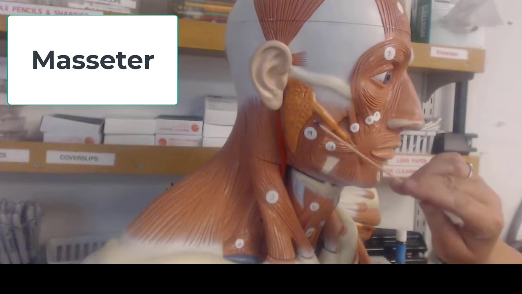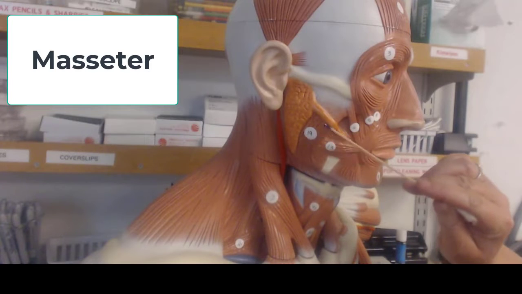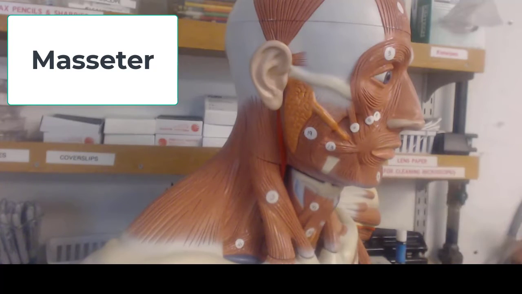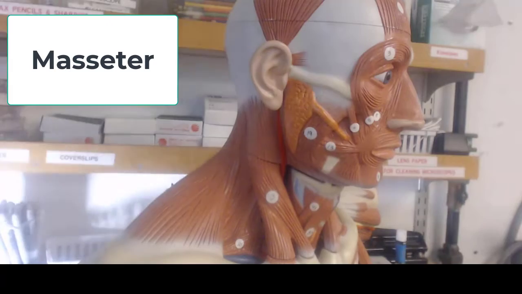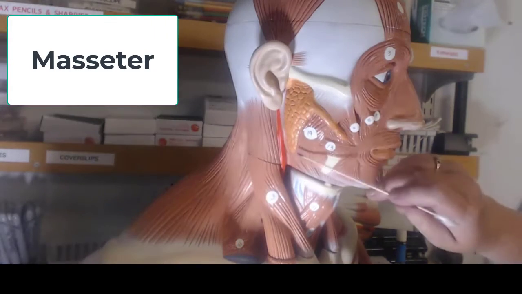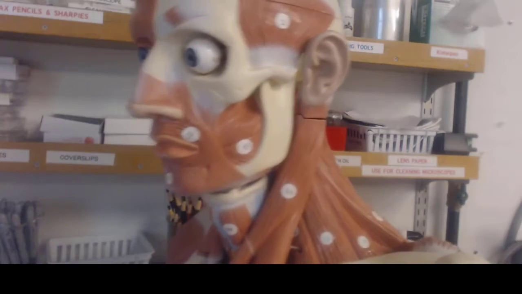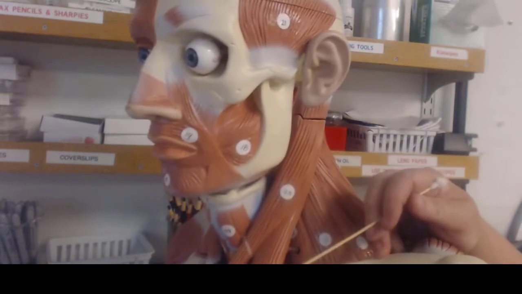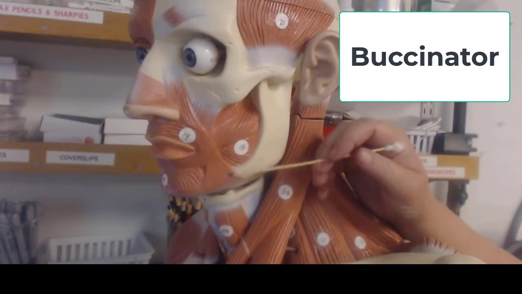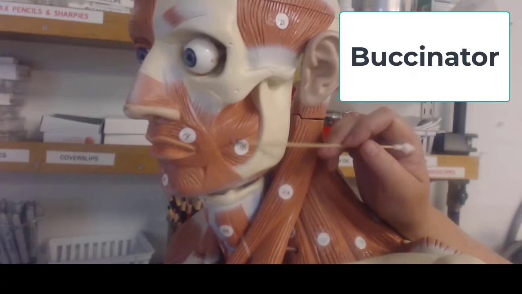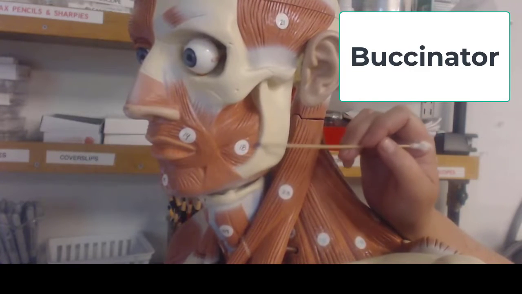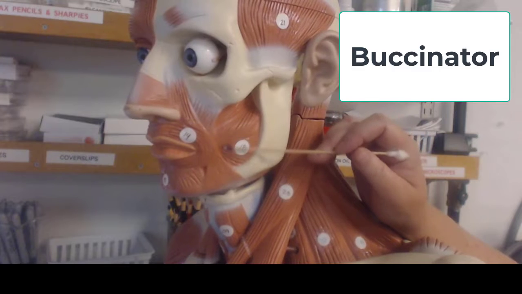So underneath the salivary gland here, this is the masseter. Underneath the masseter, we have the muscle of the cheek or the buccal area, and this is the buccinator.